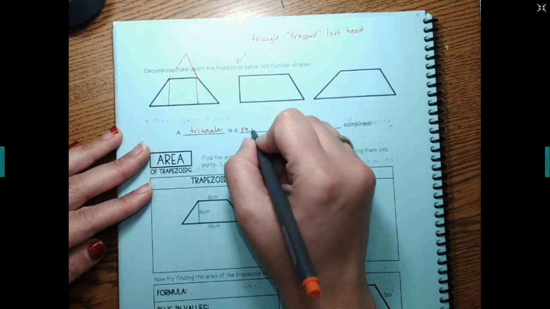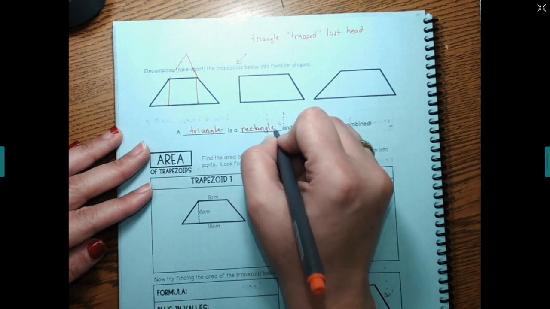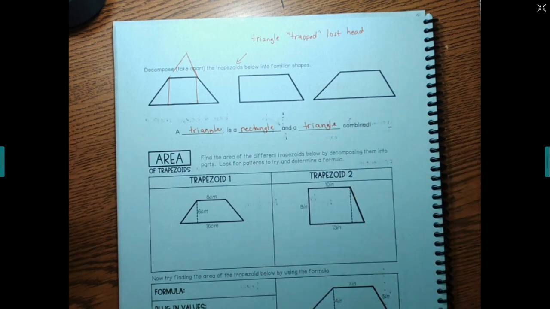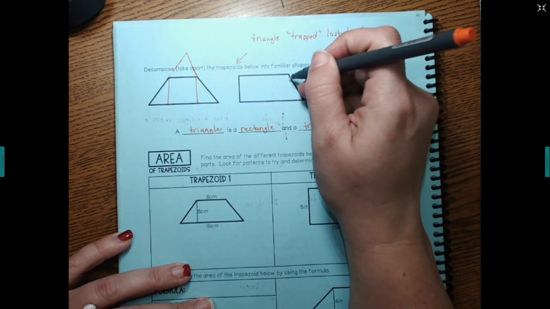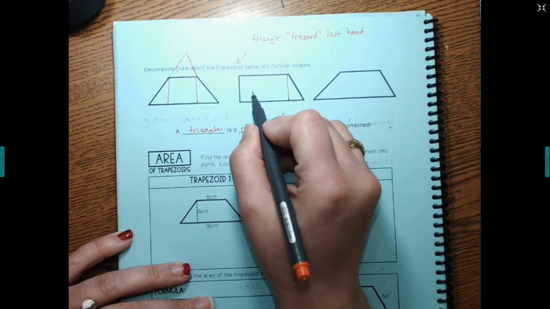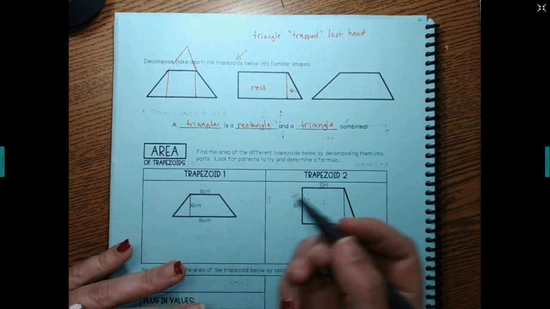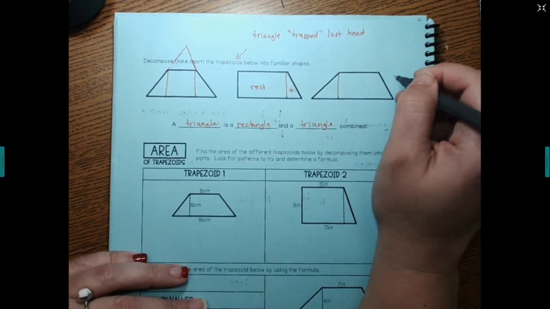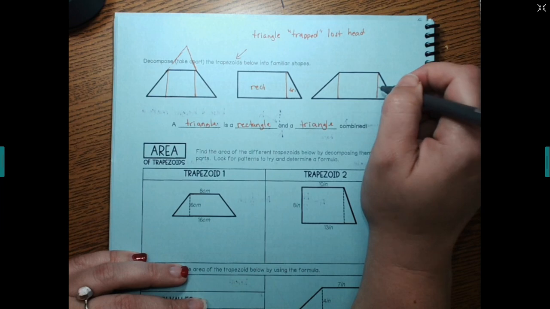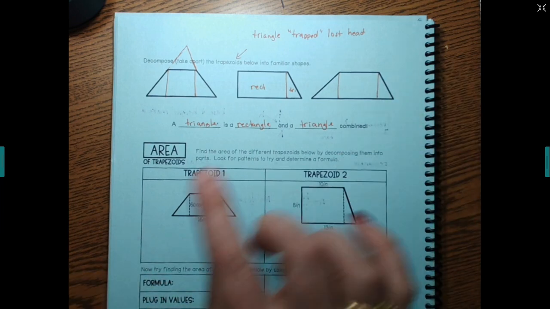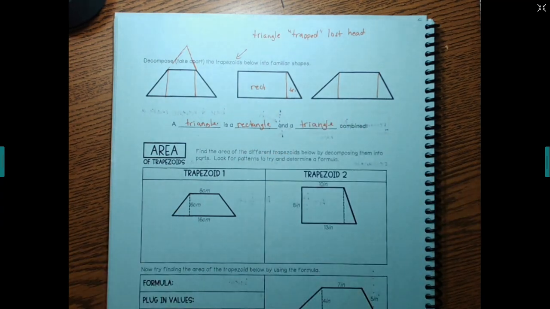We'll put rectangle because I'm not positive it's a square, and a triangle. Okay, same thing here. If I drew a line here, this guy is a rectangle, this guy's a triangle. Okay, over here, same thing: triangle, rectangle, triangle. So if you have trouble with trapezoids, you can always break it into pieces, but it's going to be more difficult. Okay, we have a trapezoid formula, so let's just use the trapezoid formula.